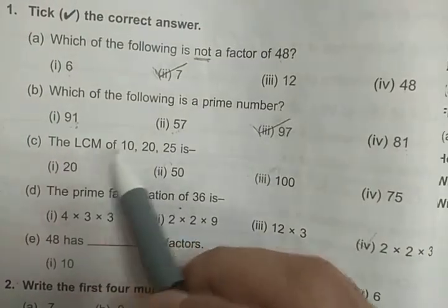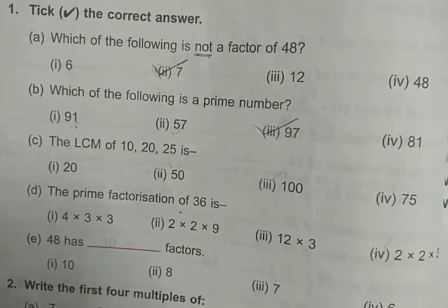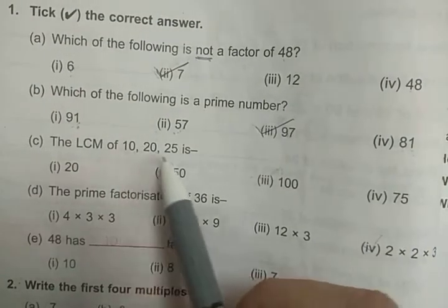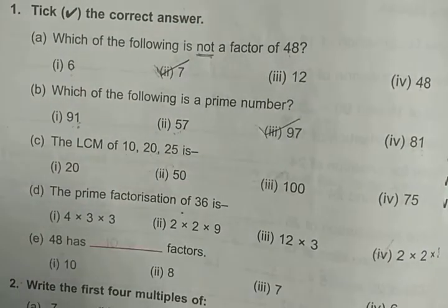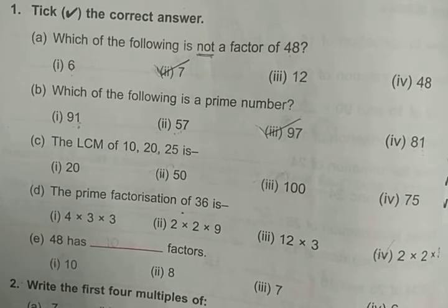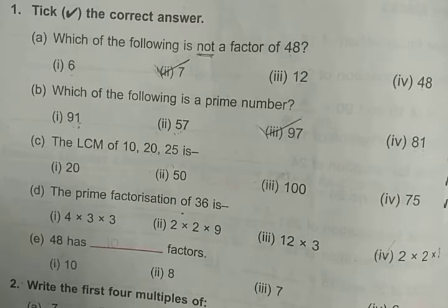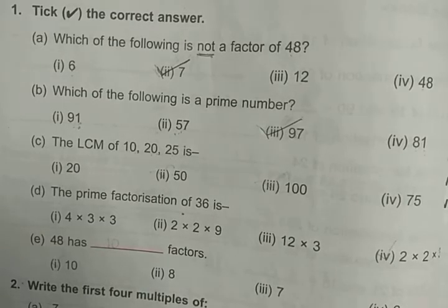Now the LCM of 10, 20 and 25 is, you have to find the LCM of these three numbers. Now you have learned to find the LCM of two numbers by prime factorization method. We have not learned how to find the LCM of three numbers by prime factorization.